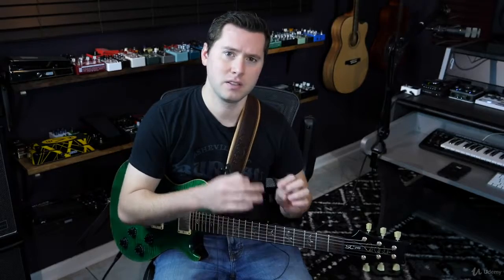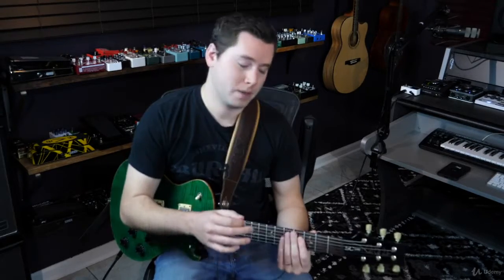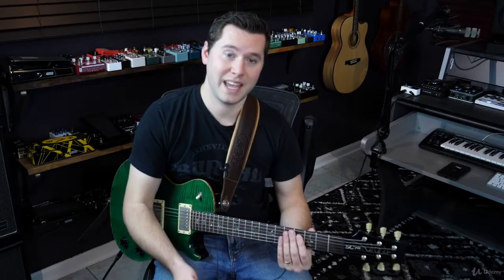So I am going to first outline just what this scale is. I'm going to call it a scale. Just know that I mean it's a mode, a melodic minor mode, but for all intents and purposes, I'm just going to call it the altered dominant scale.